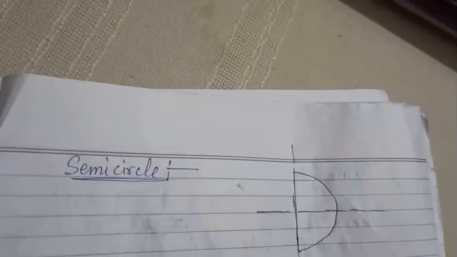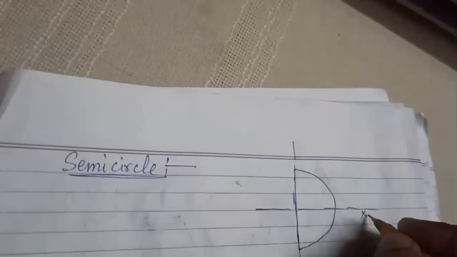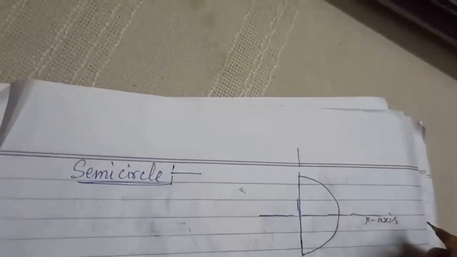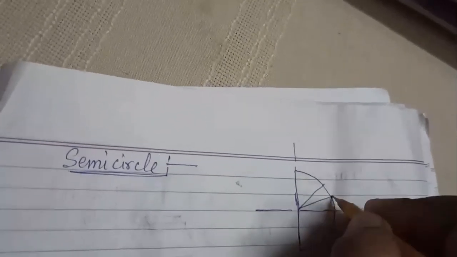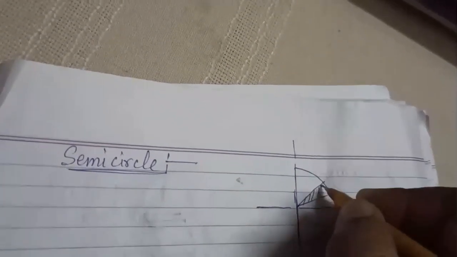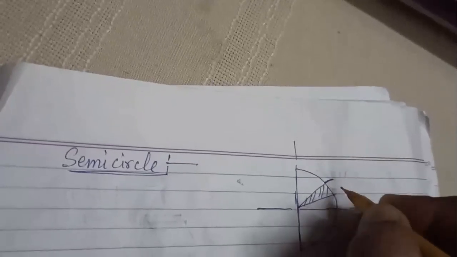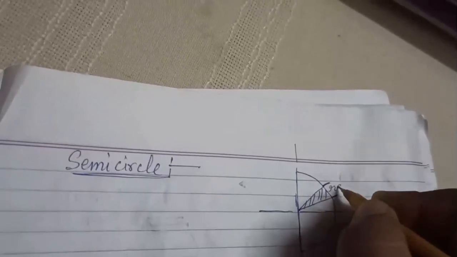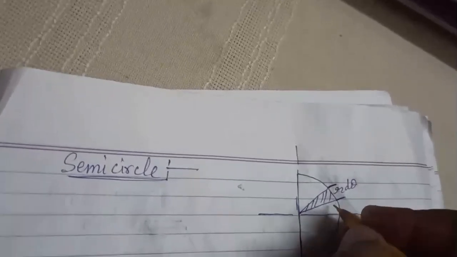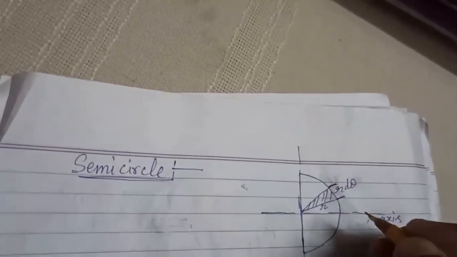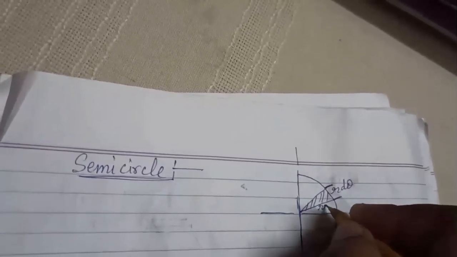This is the y-axis, this is the x-axis. Now, as in the case of the triangle, we have again taken this strip as r d theta, and this is the radius r.